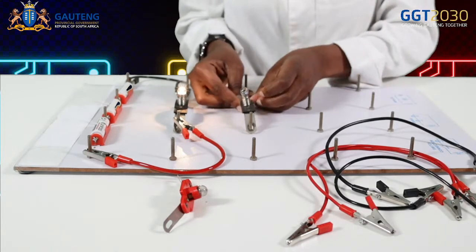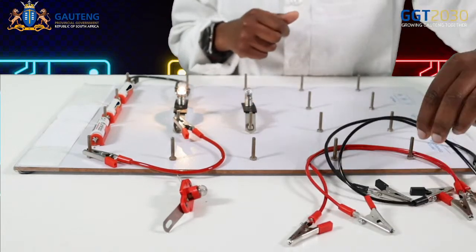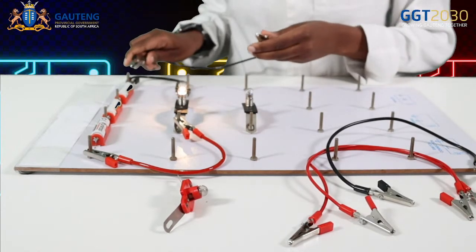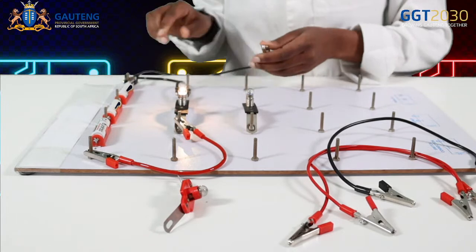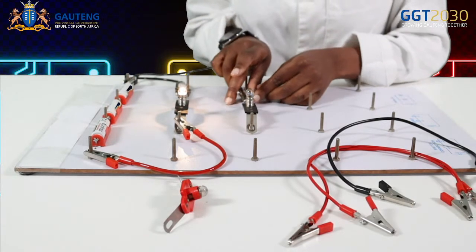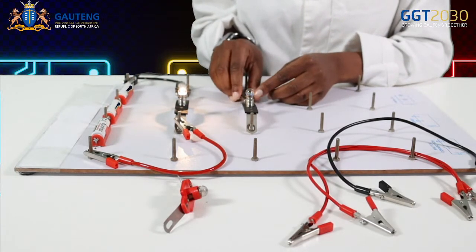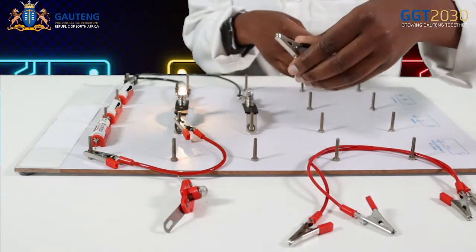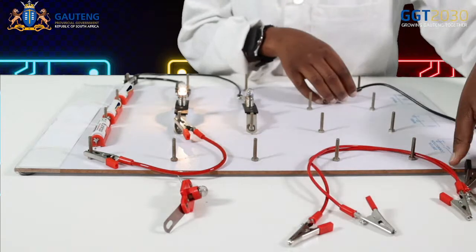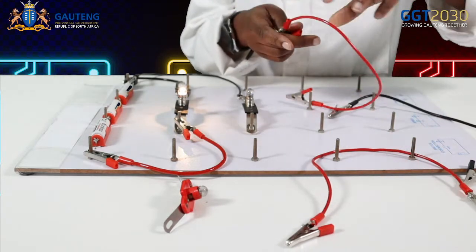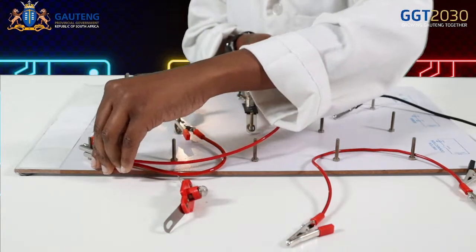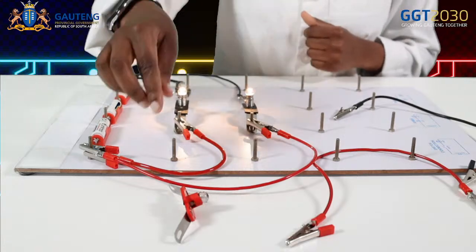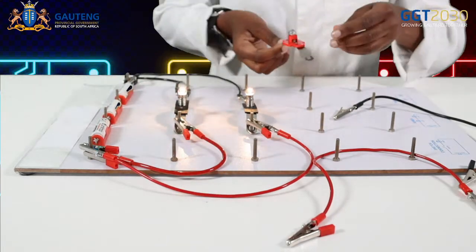There we go. Let's place it on the circuit board. Our second conducting wire is connected to the power source. There we go. Bulb number 2 is connected. Now the last one, bulb number 3.